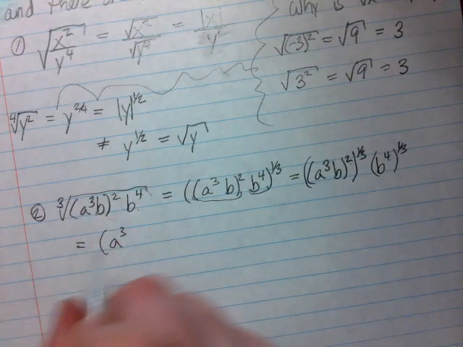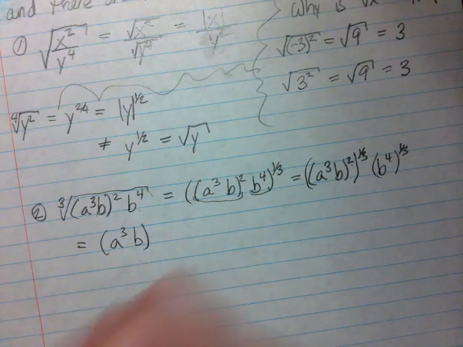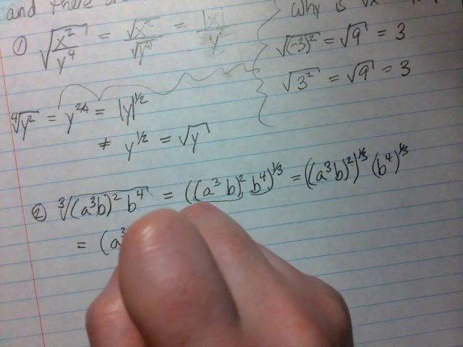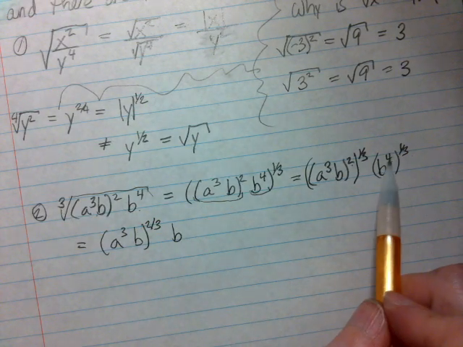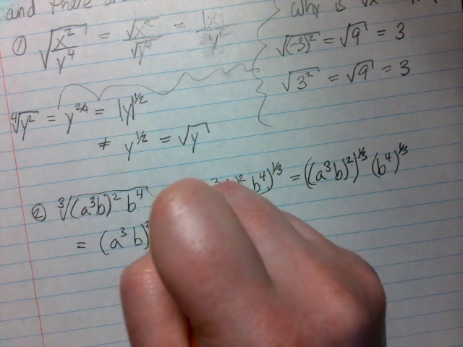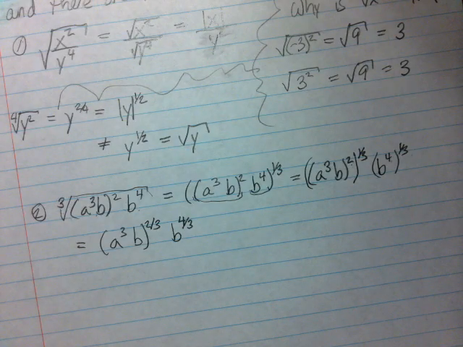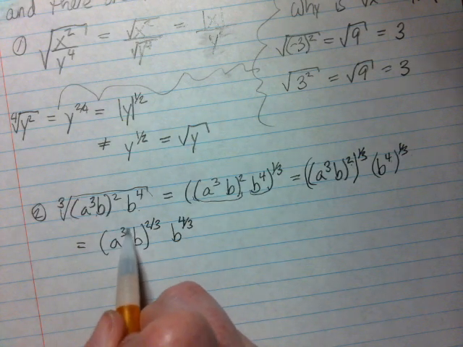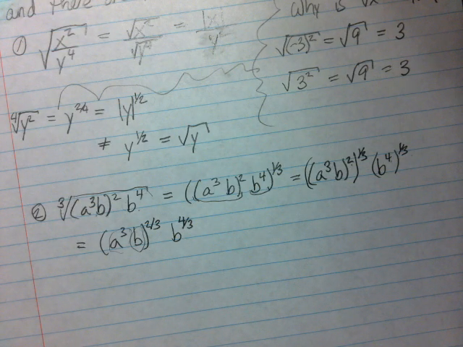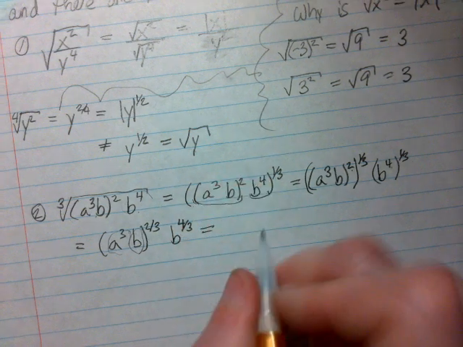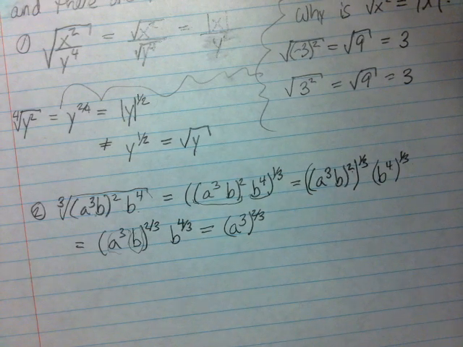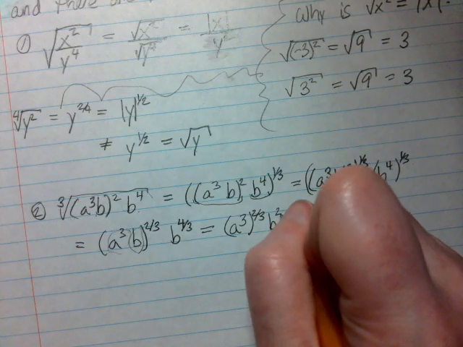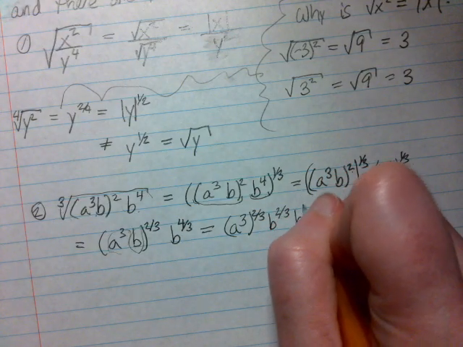So now I'm going to have a cubed b, and then 2 times 1/3 is 2/3. Okay, and then I have b, so 4 times 1/3 is 4/3. And now I have two factors here. I have the a cubed factor and the b factor, and I'm going to distribute the 2/3 to both of those. So I have a cubed to the 2/3, and then I have b to the 2/3, and then I have b to the 4/3.